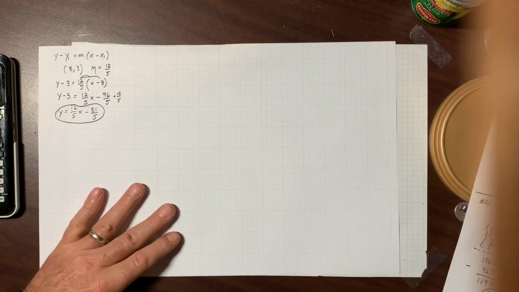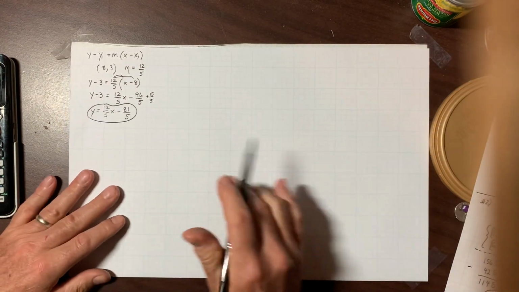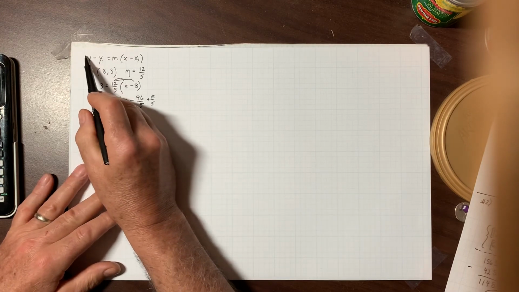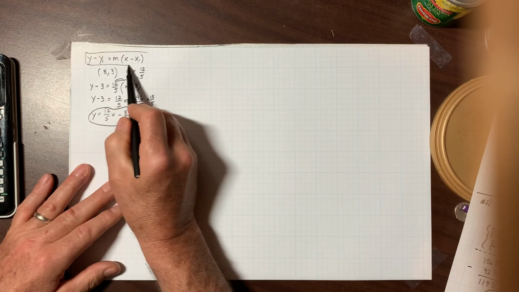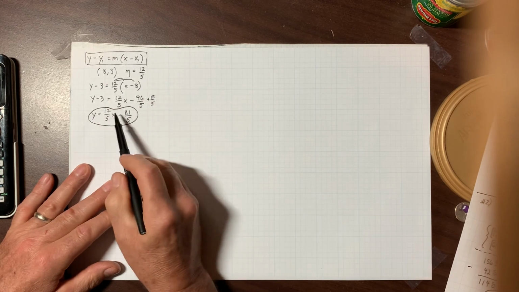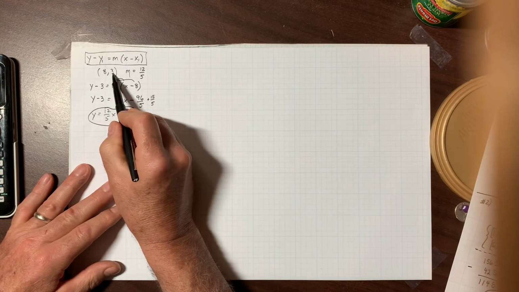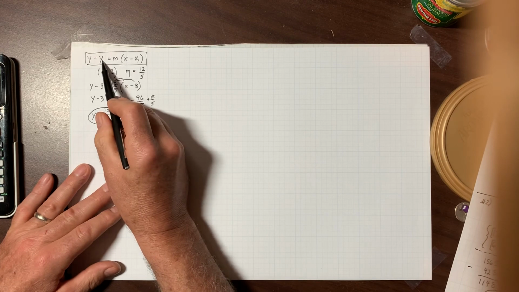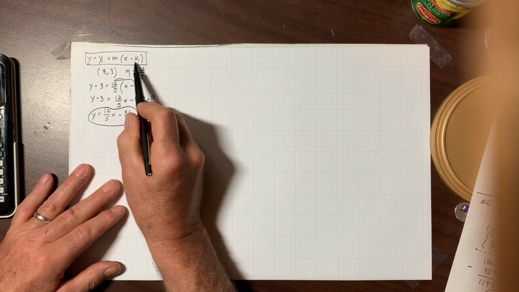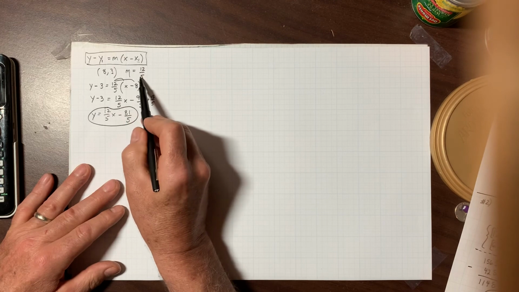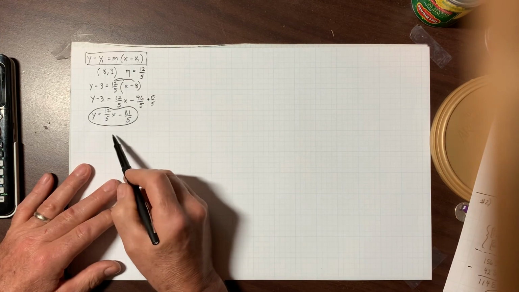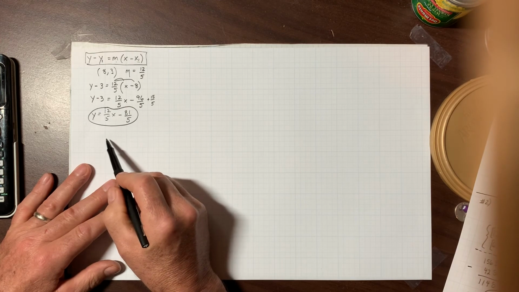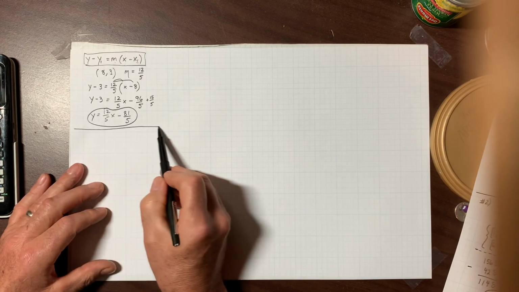So then I had all the information I needed to write my equation. I plugged into what I call point slope form. I put this 3 in for y sub 1. I put this 8 in for x sub 1. And then I put 12/5 in for m and did my arithmetic. So there you have it. I'm kind of glad we're done with that problem.